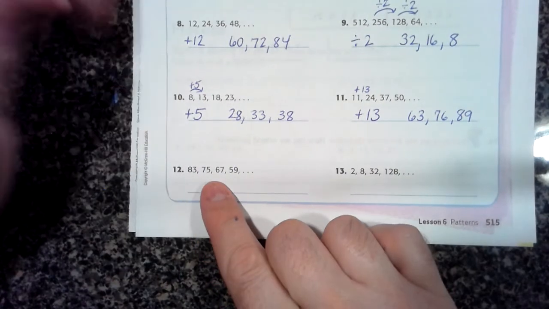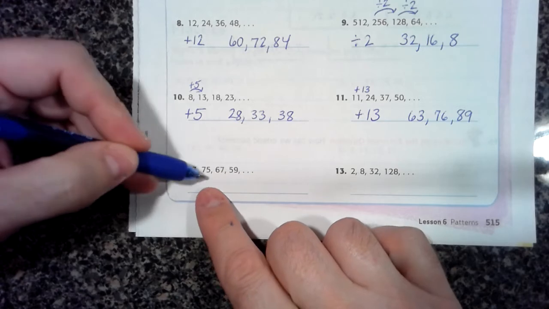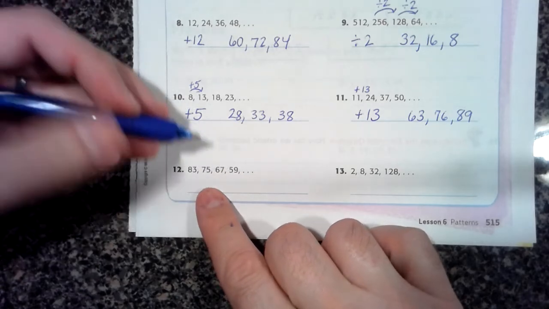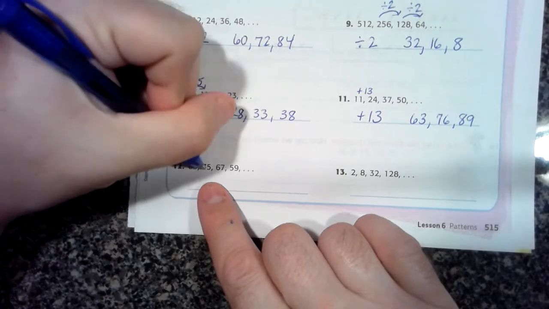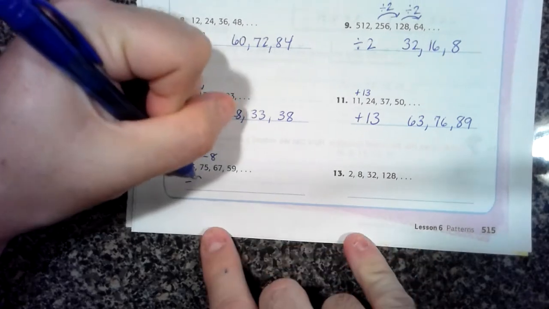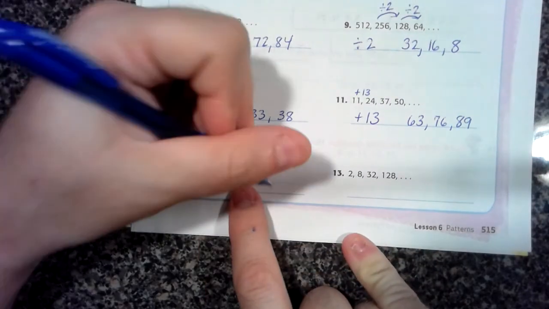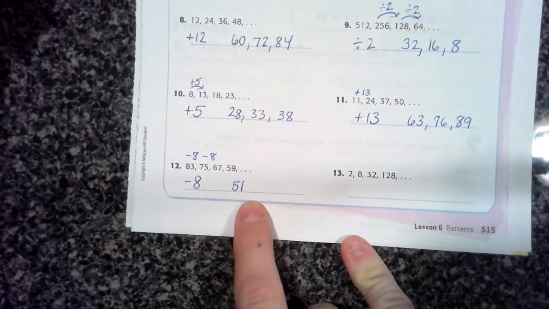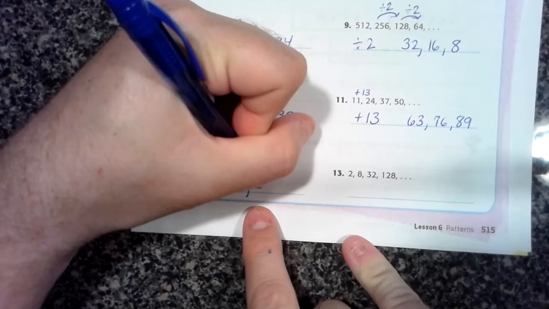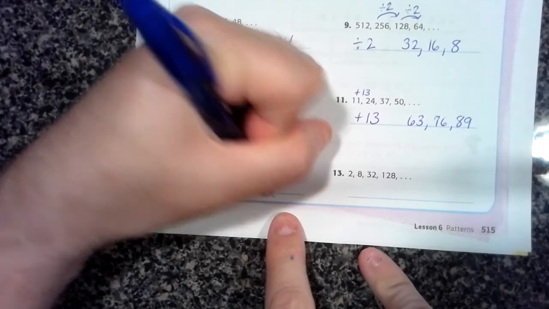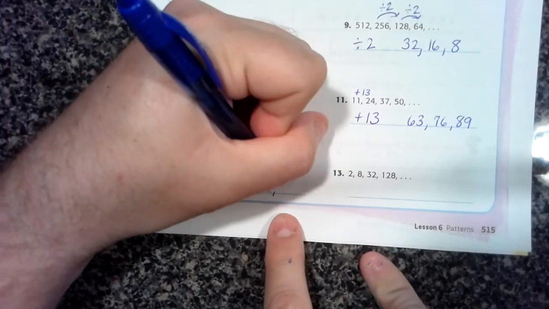Down at the bottom, number 12. 83 to 75. Looks like we're going down. Looks like we're not dividing by anything. Looks like we're just going to be subtracting. So it appears that we're subtracting by 8. You subtract that, you're going to get 8. So it looks like it's minus 8. So it's 59 minus 8. You get 51. 51 minus 8.